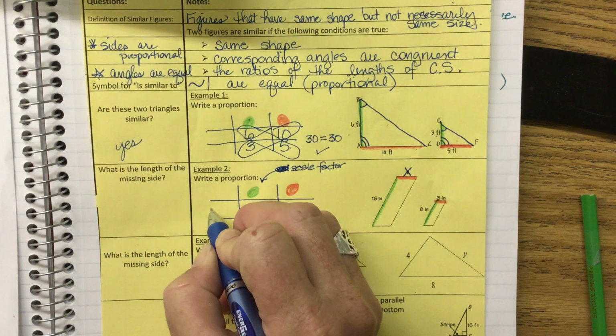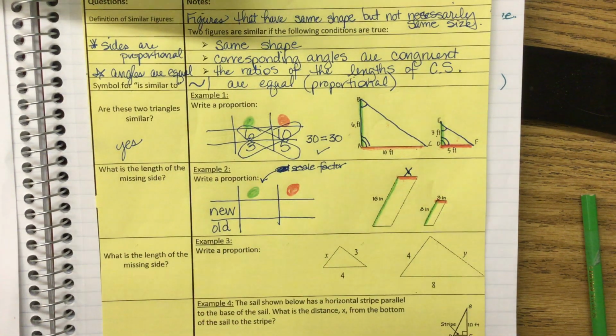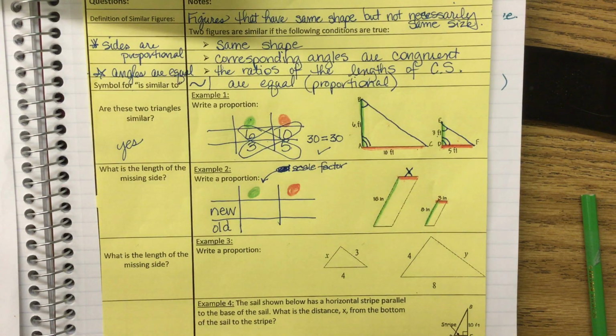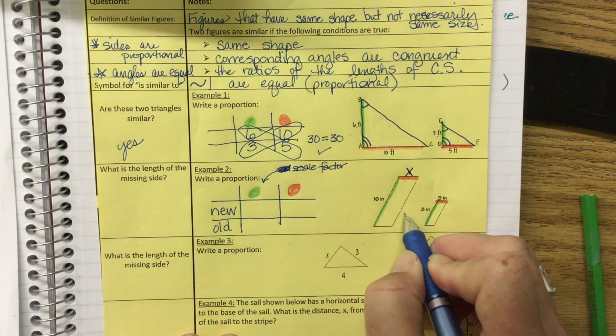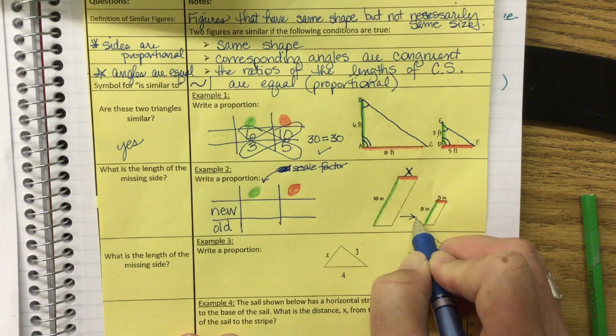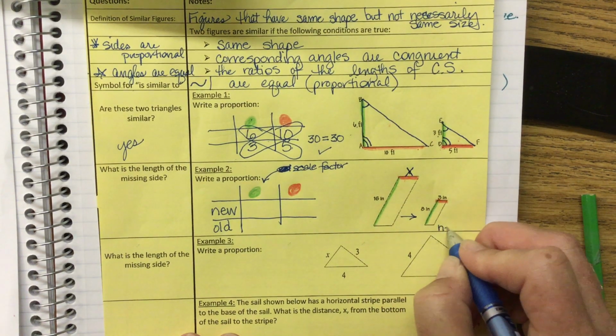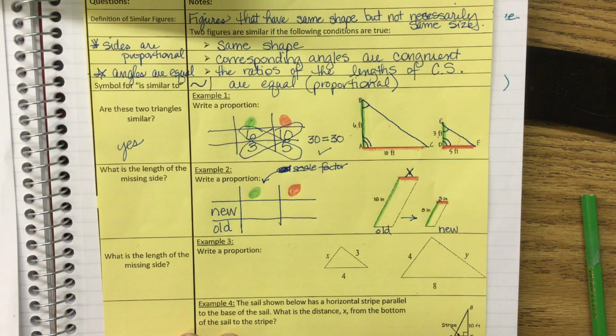And the way to remember that is we always wear our new outfit over our old. And the reason is that will give you the scale factor if they say something, when they use it. We're going to talk about that later. But so when you set it up, let's pretend that I am going from a large one to a small one. So this is my new, and this is my old. Okay? So really, really important.